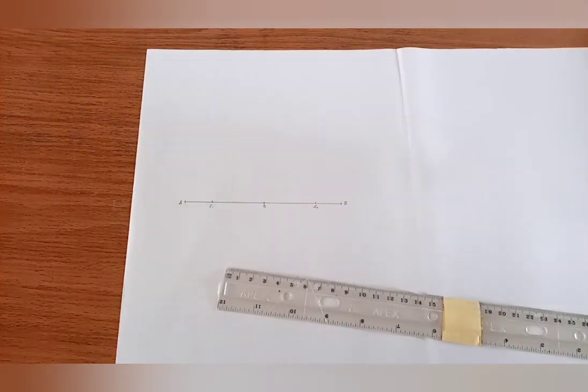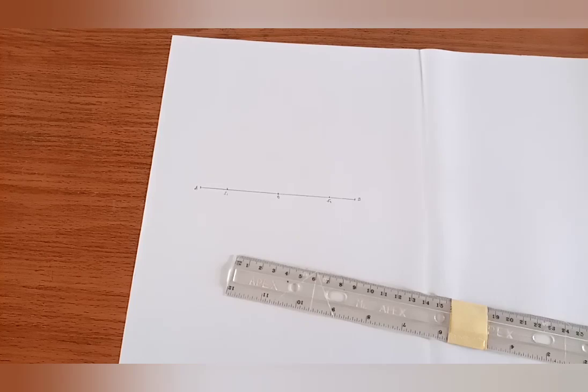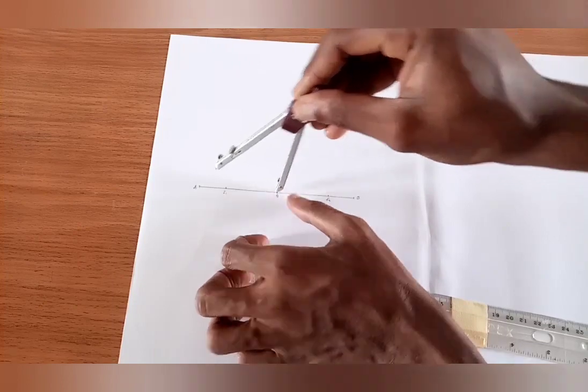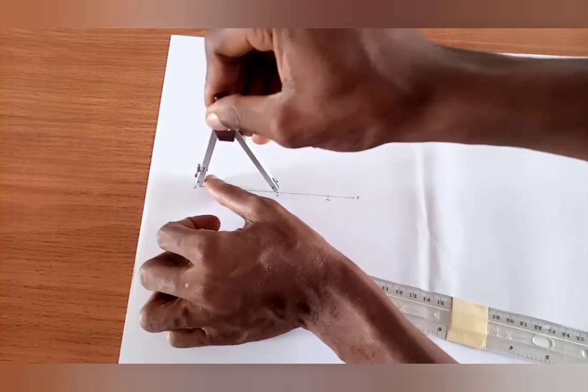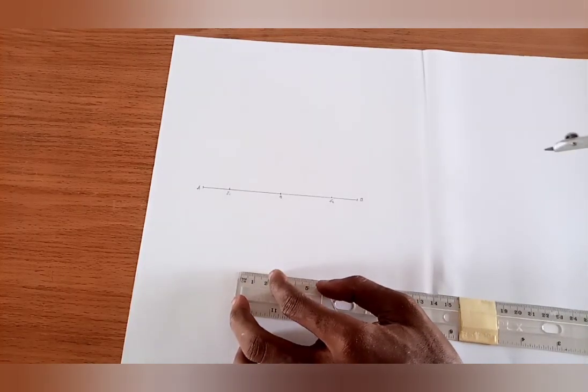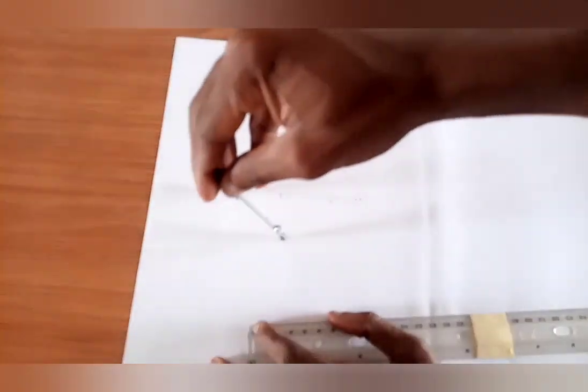So since I've gotten my length, my A, my F1, my O, my F2, and my B, we'll be finding the minor axis. And as I said earlier, the minor axis can only be found using a compass in this situation. What I will do, I'll be taking the radius OA. So when I get my radius OA with center F1 and F2, I'll be drawing intersecting arcs above and below the major axis.